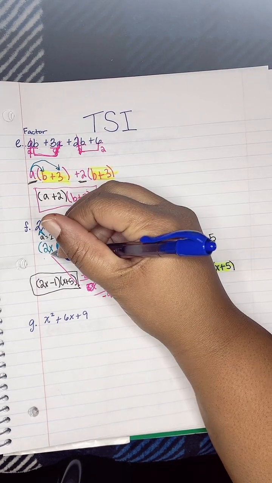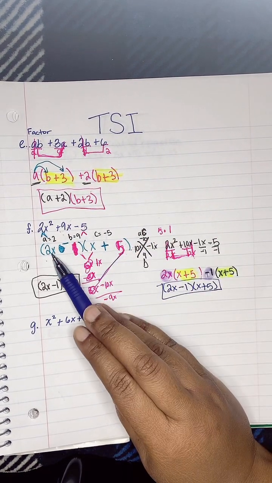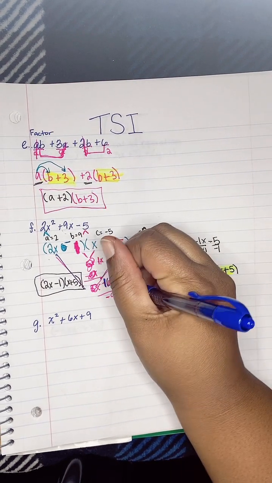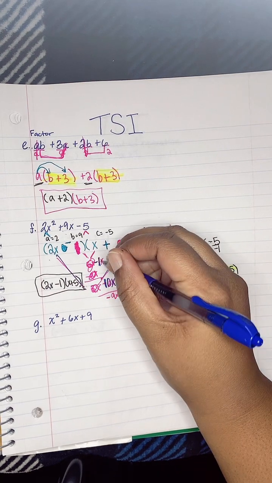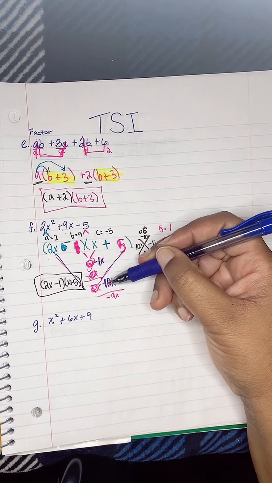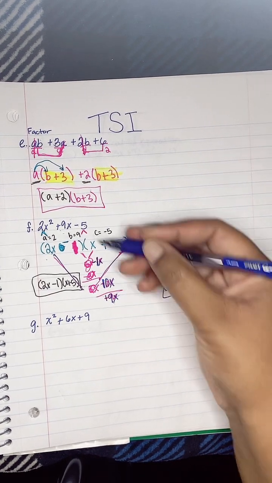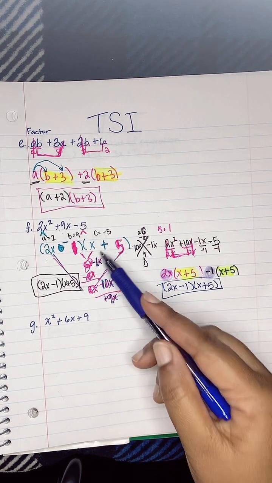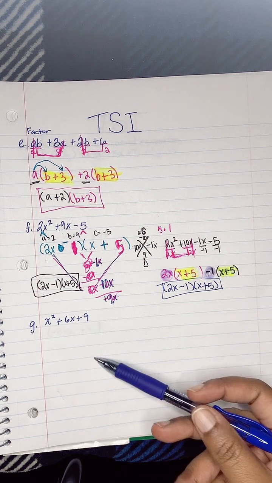And so how you check it is you do your outer. And you say 2x times 5 will give us 10x. And then -1 times x will give us -1x. And then you add these. Well, 10 minus 1 gets us a positive 9x. And that's how we knew we factored it correctly, by just checking to make sure we got that positive 9x. Great question.